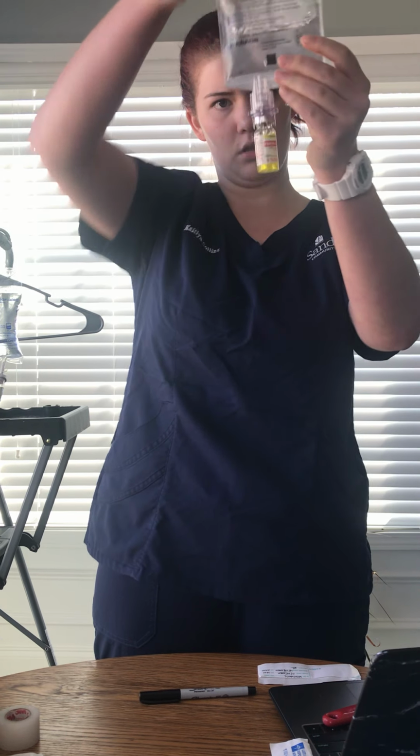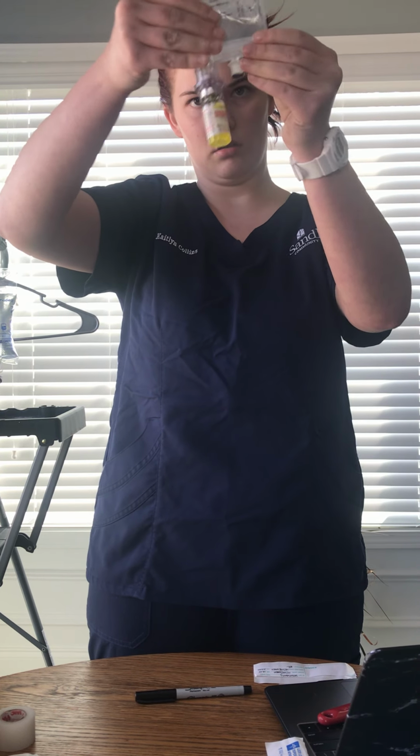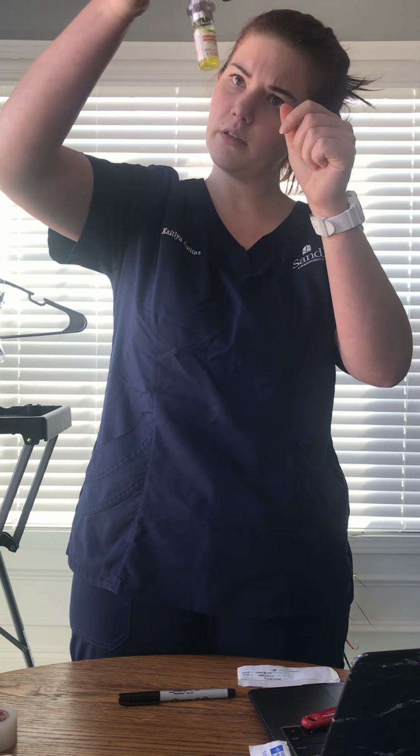I want to swirl it to make sure I reconstitute all of it.